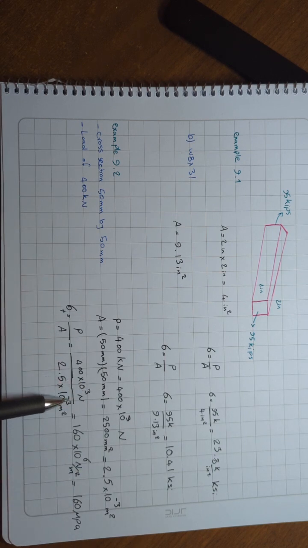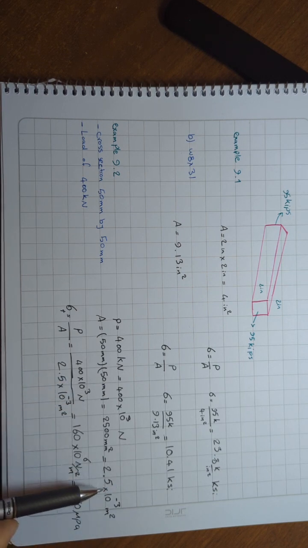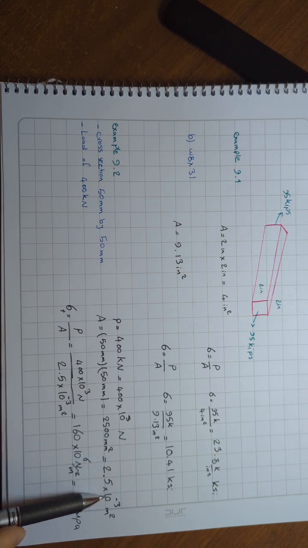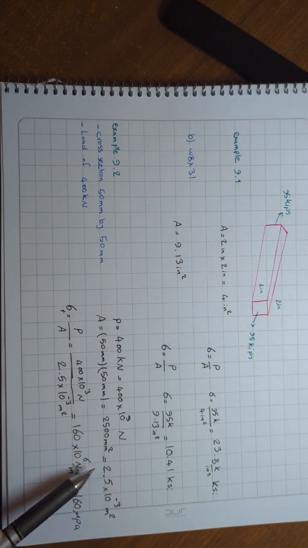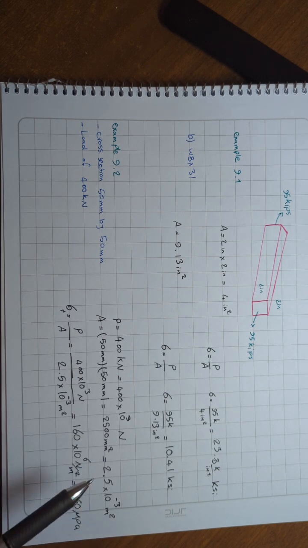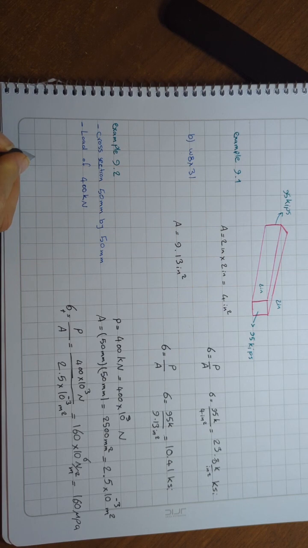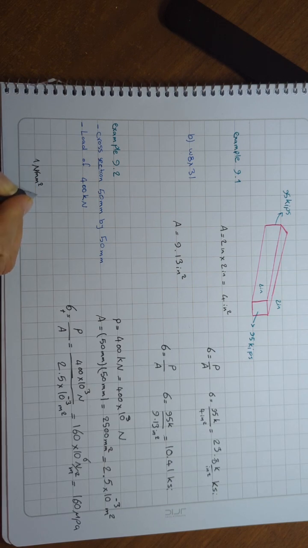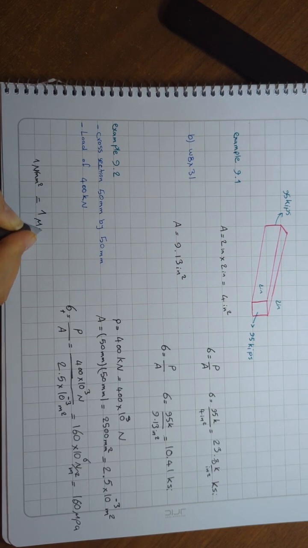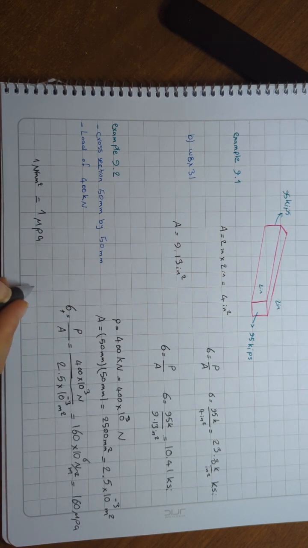Guys, if you have doubt about 10 to the power of 3 or minus 3 or anything like that, if you don't like this 10 to the power of something, you can easily just write down, for example, instead of 2.5 times 10 to the power of minus 3, you can just write 0.0025. All right, this makes it neater. Or simply we can say, since 1 Newton per millimeter square is 1 megapascal, we can write it down in this way.